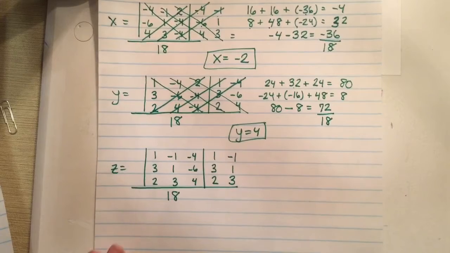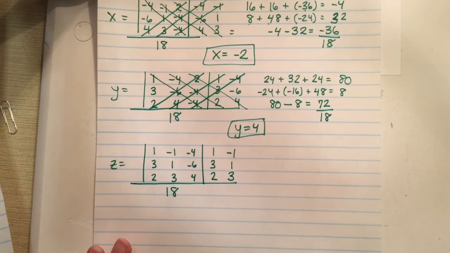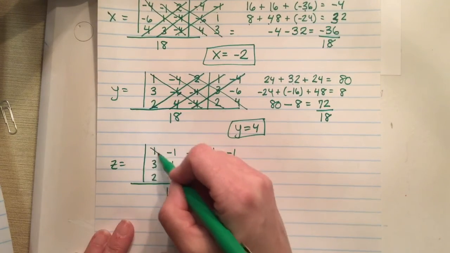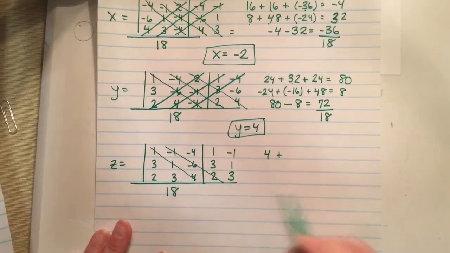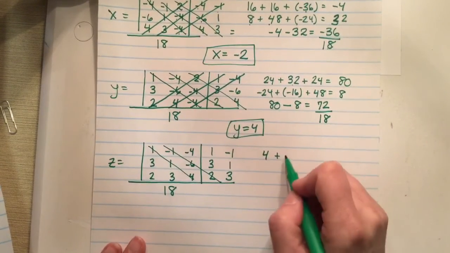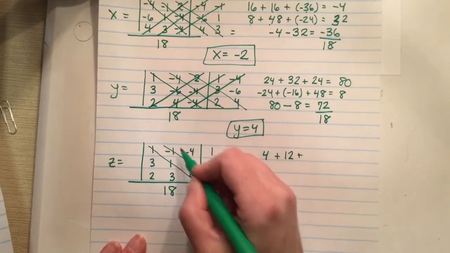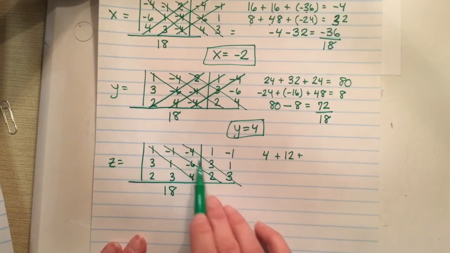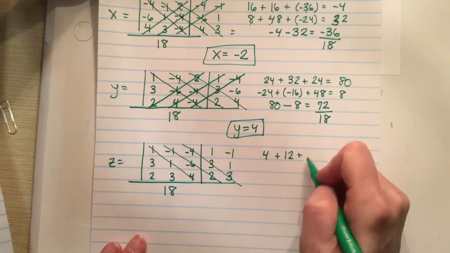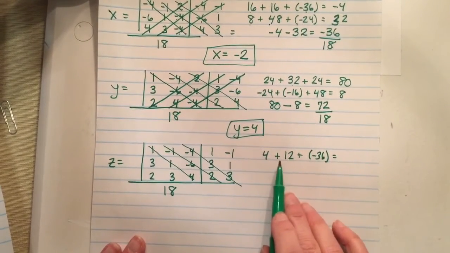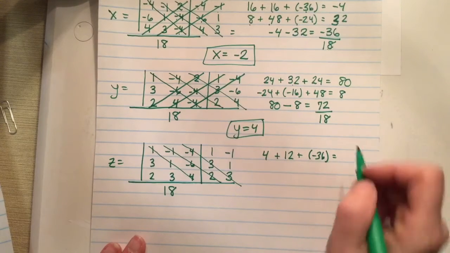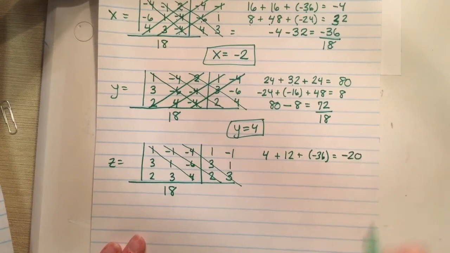Now I start with my diagonal lines to determine what the determinant of the numerator is. 1 times 4 is 4, plus negative 1 times negative 6 times 2 is positive 12, plus negative 4 times 3 is negative 36. 4 plus 12 minus 36 is negative 20.